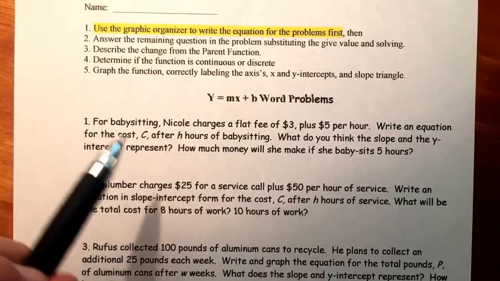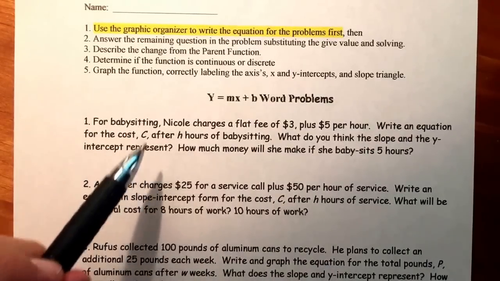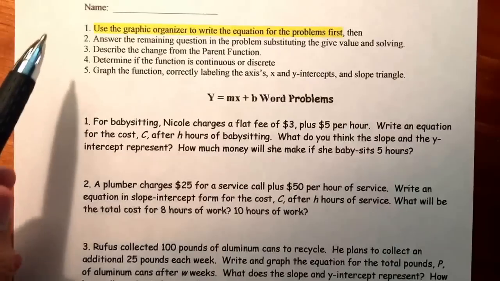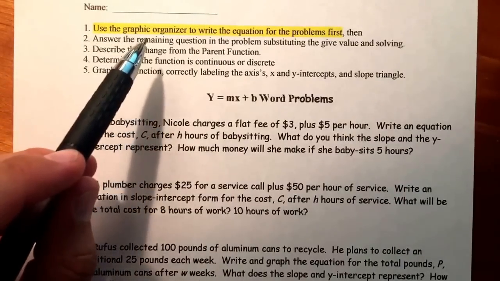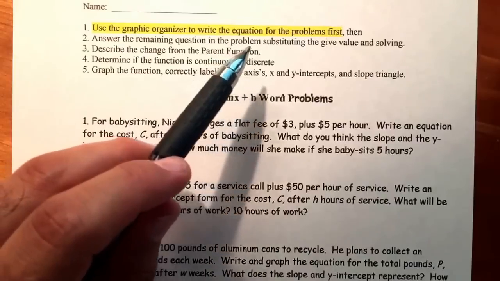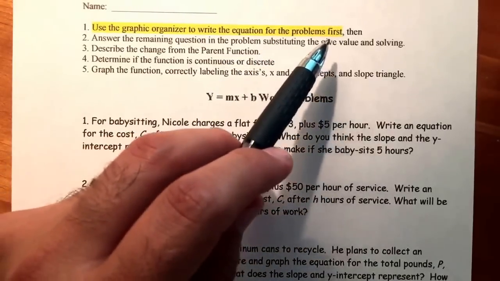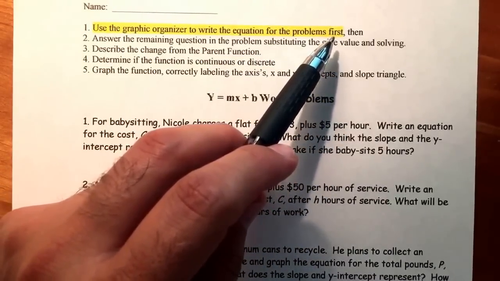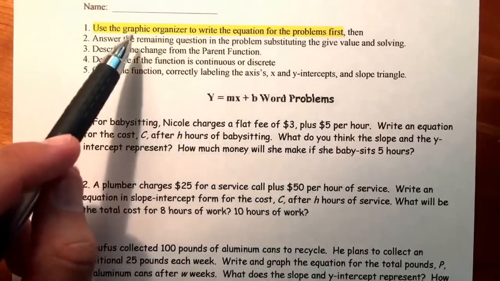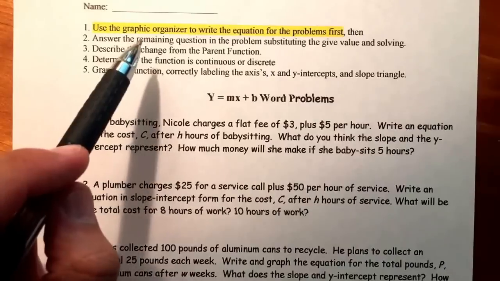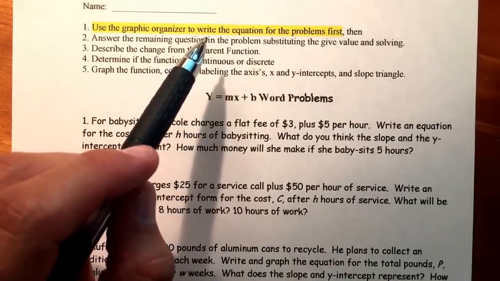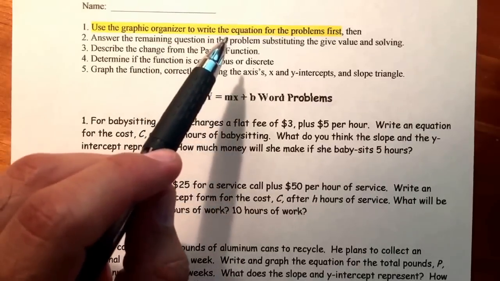All right, folks, so here we are with our assignment for today. We're going to be working through these word problems, and here's what I want you to do for each of the word problems. First, you're going to use your graphic organizer to write the equation for the word problems first. Do all of the word problems first, write the equations, and then we'll come back and do the rest of this. The most important part of today's lesson is to understand how to use the graphic organizer to write equations.